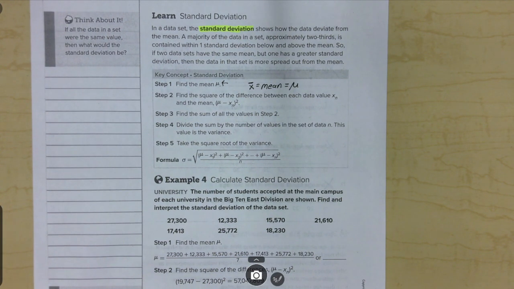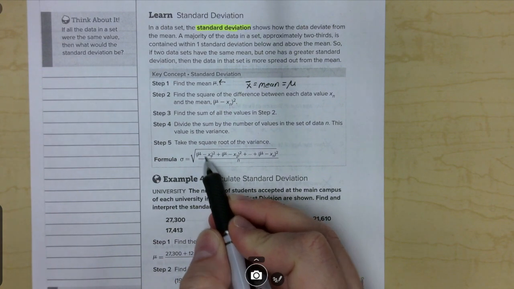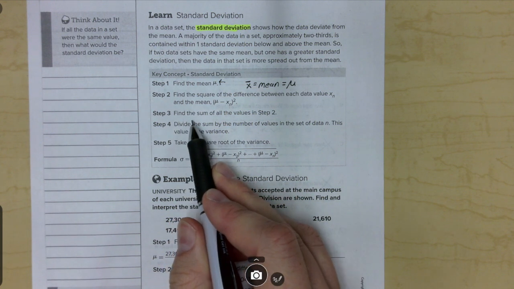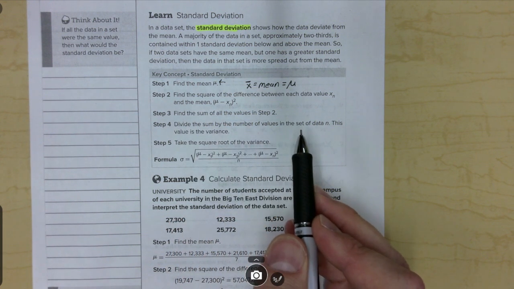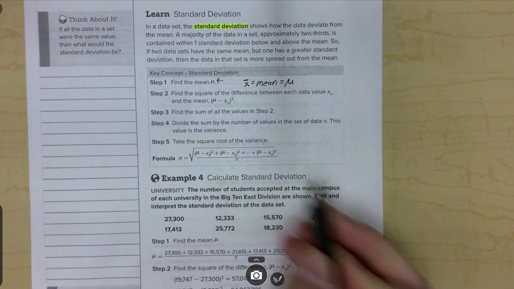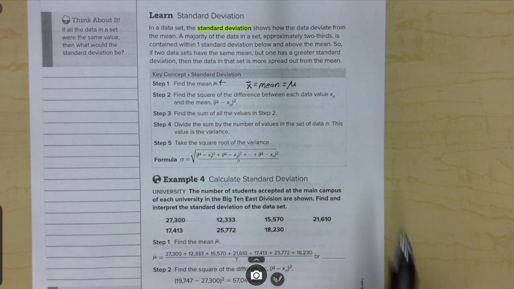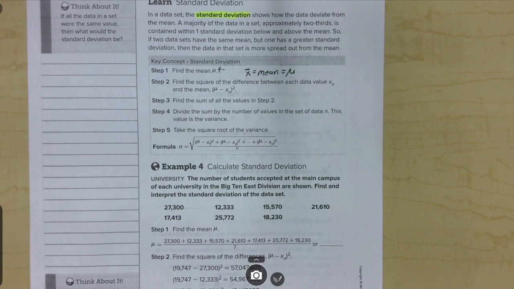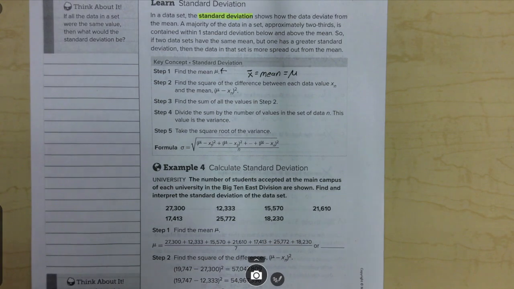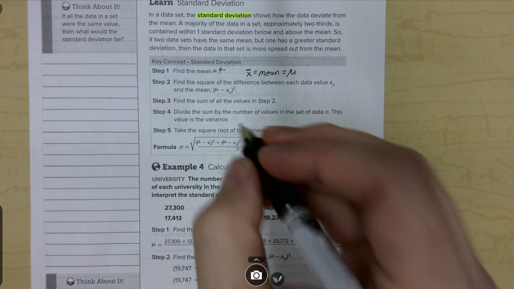So that means each individual piece of data, we're going to take the mean, subtract that piece of data, and square it. And then we have to find the sum of all those values in step 2. So after we do this, for every value, we add it up, divide the sum by the number of values in the data set. This is the variance. Variance is very important in statistics. We take the square root of the variance and we get standard deviation.